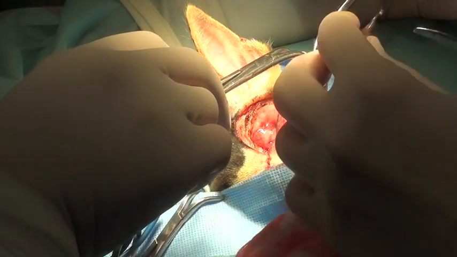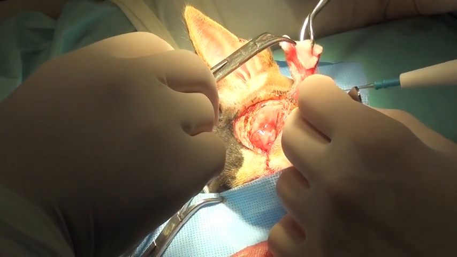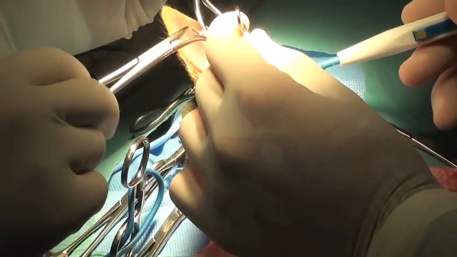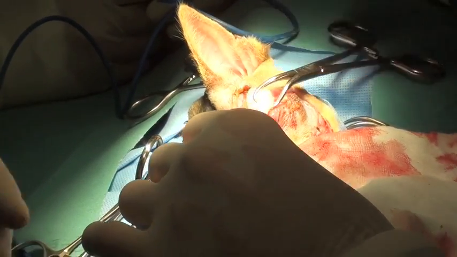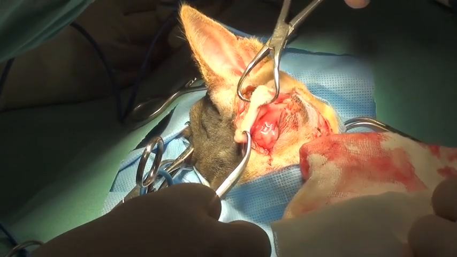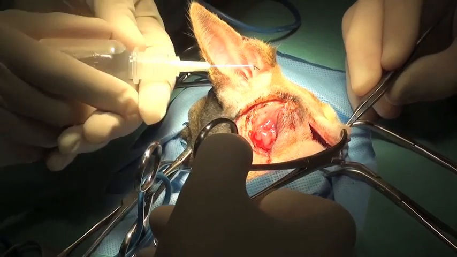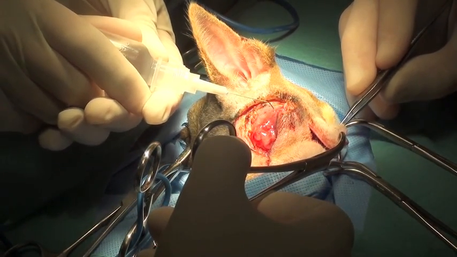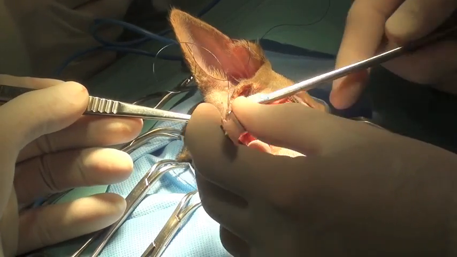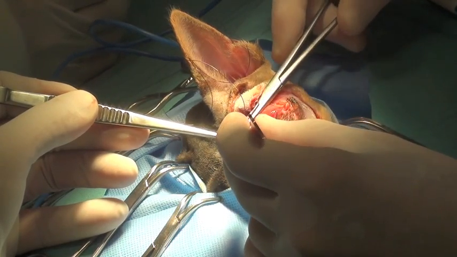A large proportion of the intraoral mucosa is preserved with the flap in order to allow reconstruction of the conjunctiva. The cornea is continually lubricated using buffered saline solution. I've got a 5-0 or an 8-0. I'll take some 5-0 PDS.